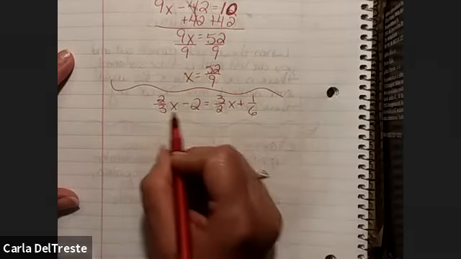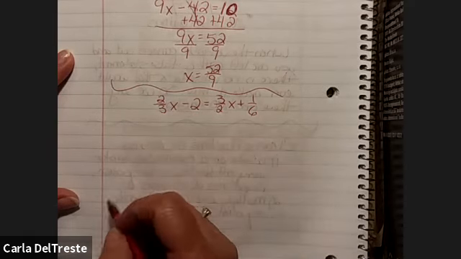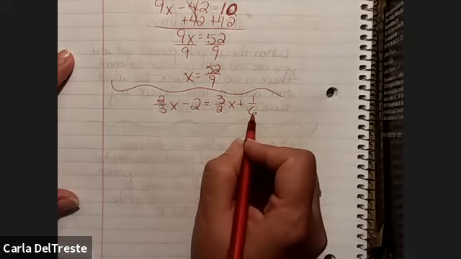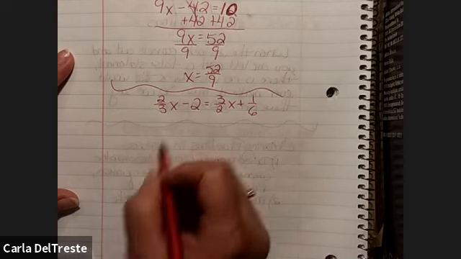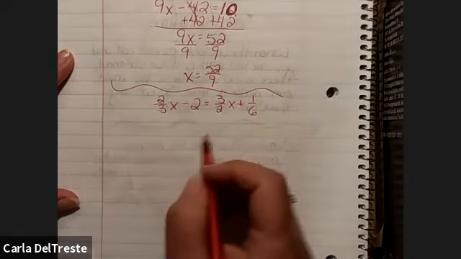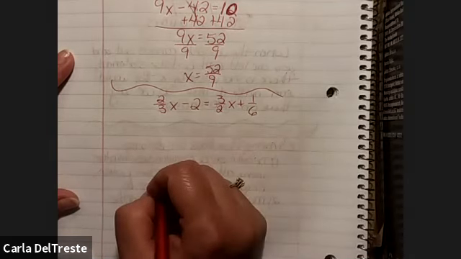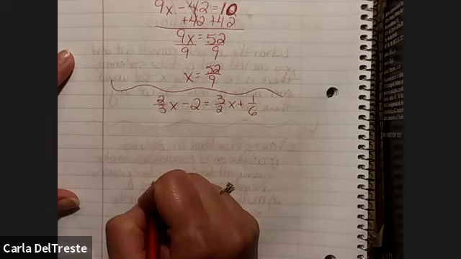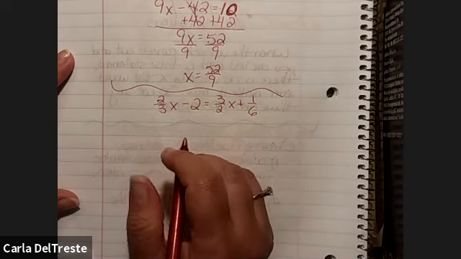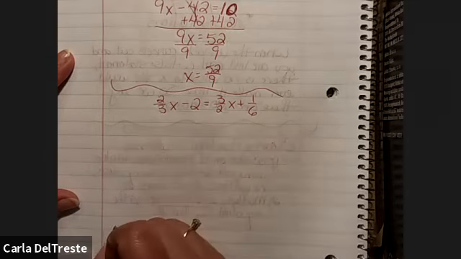I look at all of these denominators. I got a 3, I got a 2, I got a 6. The lowest common denominator that they all go into would be 6, because 3 goes into 6, 2 goes into 6, and 6 goes into 6. Would it be wrong if you picked 12? Not at all. Any common denominator that you find, as long as it is the real common denominator, will work. But 6 is the lowest one.